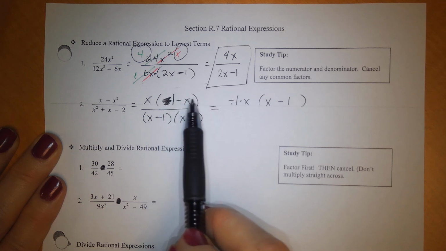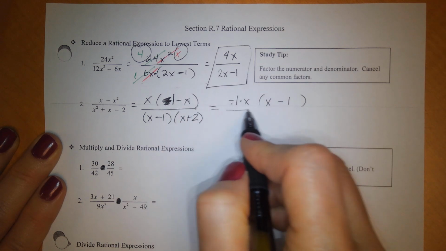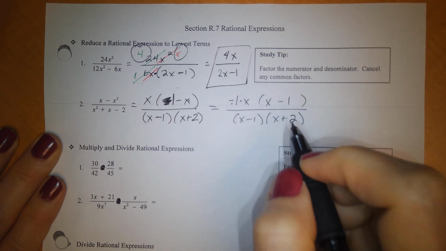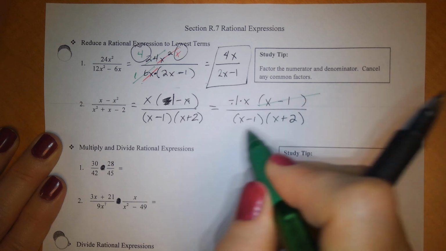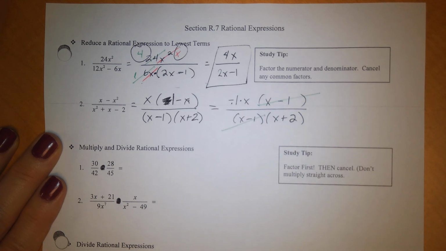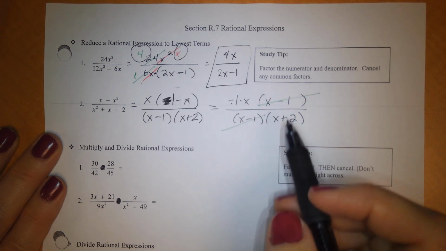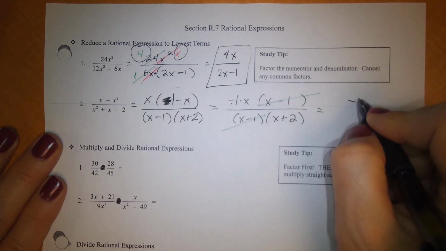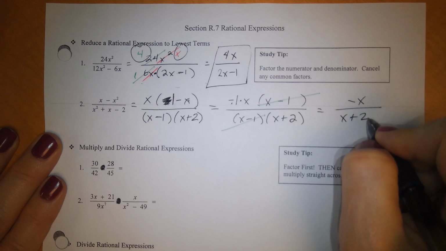All I did was reverse the order and make them now the opposite sign. And now that's going to look a lot like what I have underneath, which is x minus 1 and x minus 1. We can reduce those whole families as long as they stay glued together like that. So that's going to leave me with negative x over x plus 2.